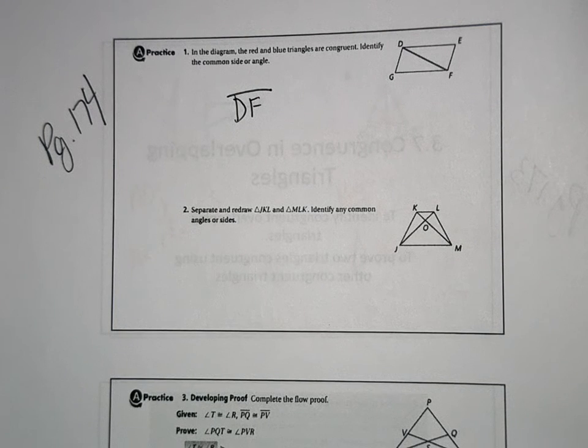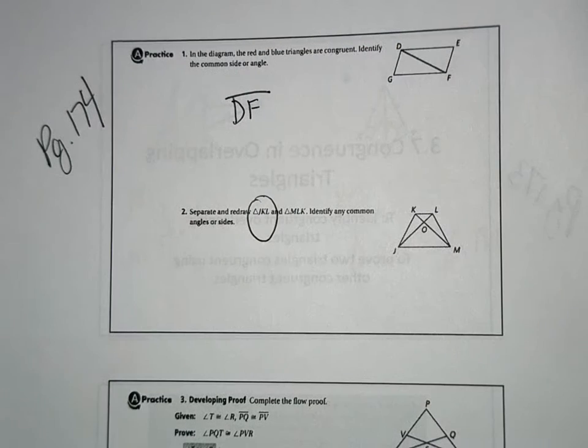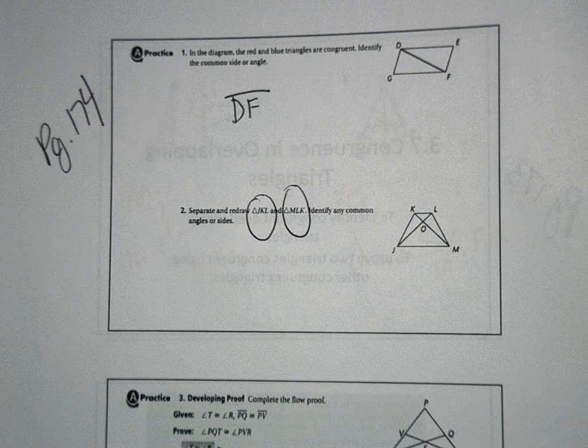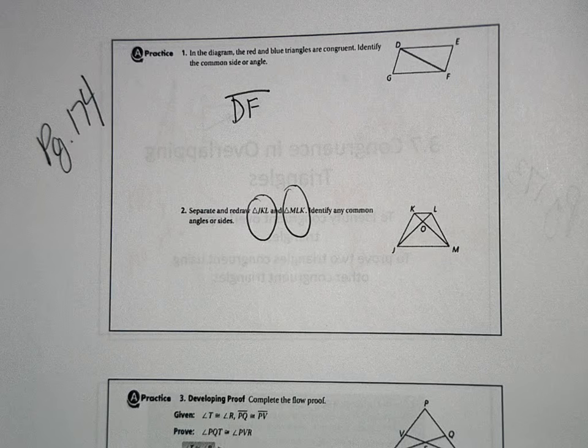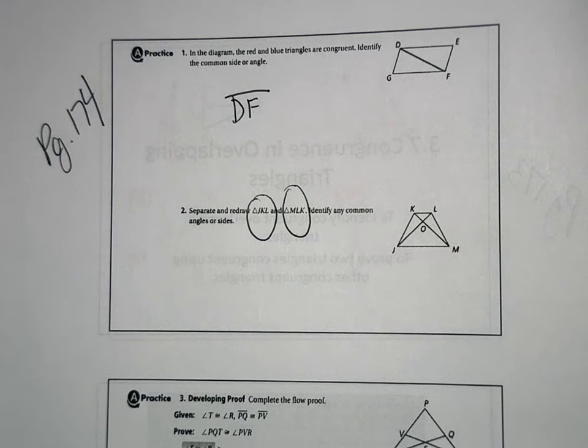All right, number 2. I want you to separate those, and you're going to be drawing triangle JKL, so it's basically telling you what you're pulling apart, and MLK. And then I want you to identify if it has any common sides or angles. So go ahead and do that, and then check your answers in your group. If you have the answers, I can come around and check as well.